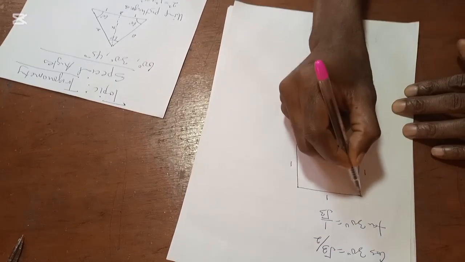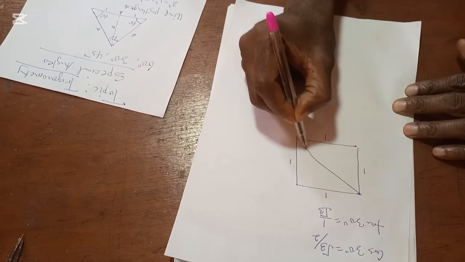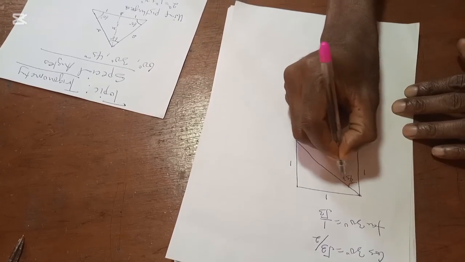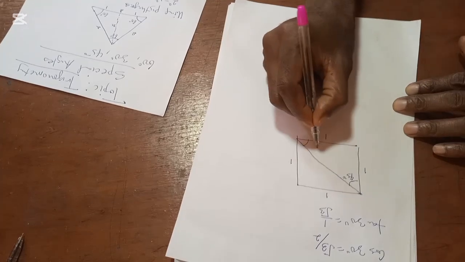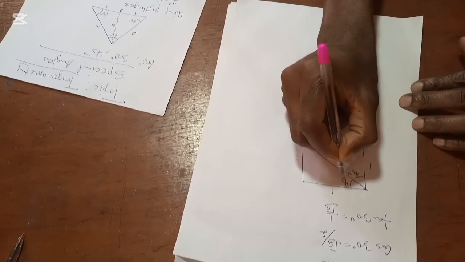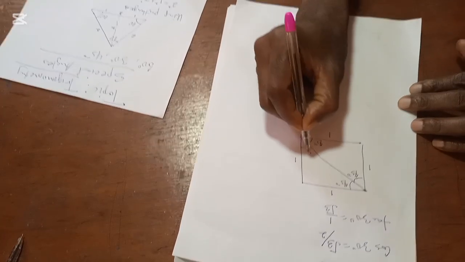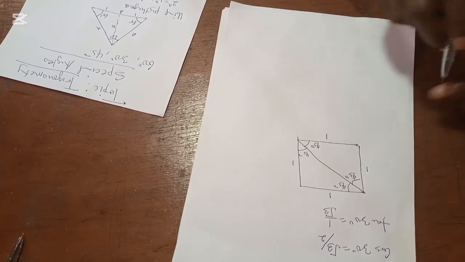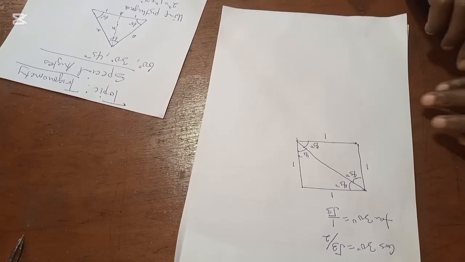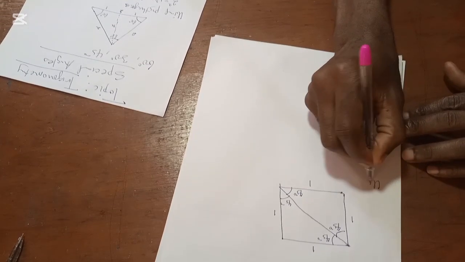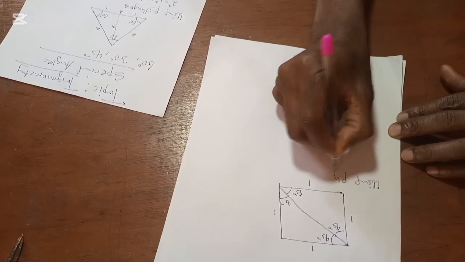That square is diagonally bisected. If you diagonally bisect it, you are going to have something like this. By the time you diagonally bisect, you have 45 degrees here, and equally 45 degrees here, and 45 degrees here as well. Our next job is to find the value of the diagonal, still using the same Pythagoras theorem.